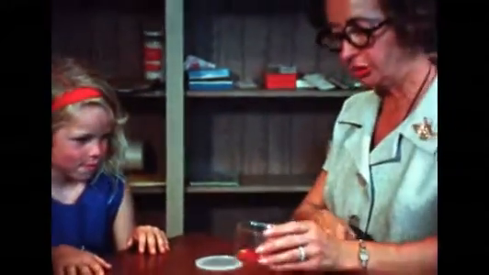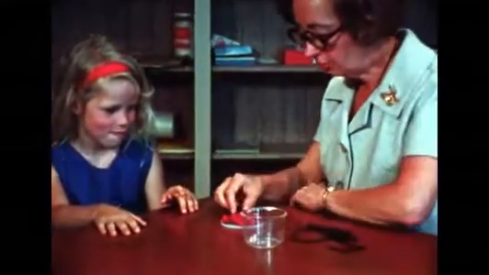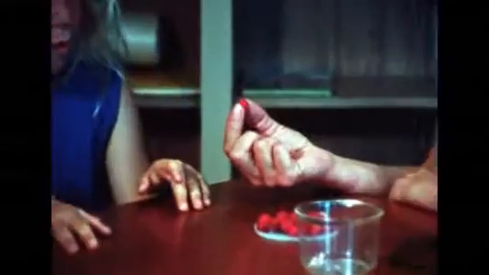I have some beads here, as you can see. I'm going to pour them out into the cover here. Can you tell me what the beads are made of?